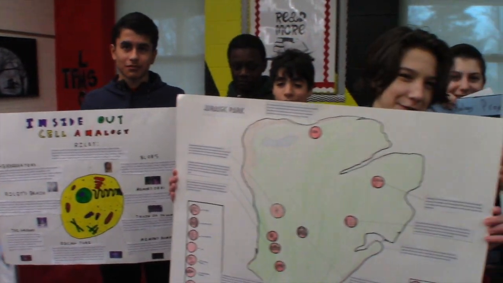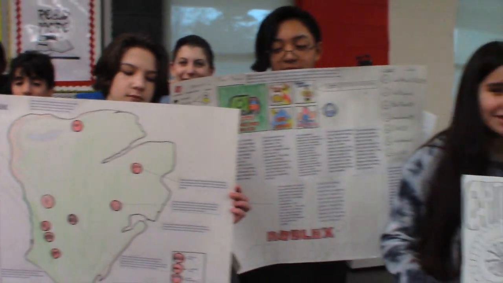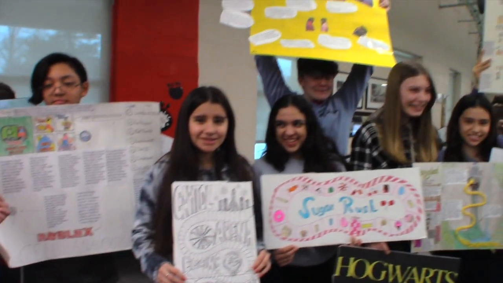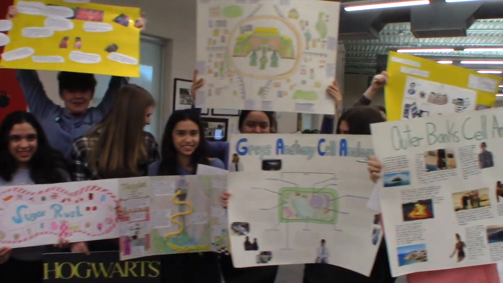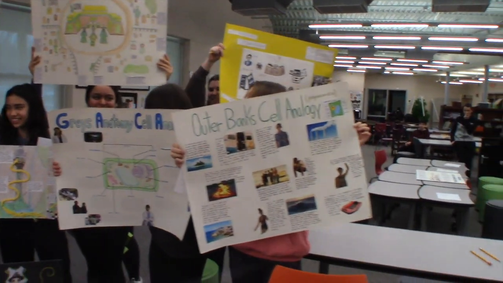Cells are the smallest structural and functional unit of an organism. They are the building blocks of organic life itself. When cells come together, they can create amazing things.